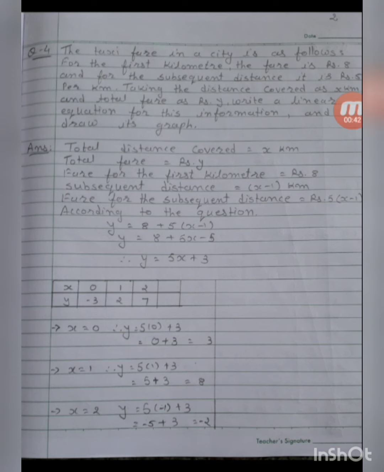First of all, we make the linear equation and then find out the solutions, and then we draw the graph. Here, answer: total distance covered is equal to x kilometer and total fare is equal to rupees y. Fare for the first kilometer is rupees 8. So subsequent distance is equal to x minus 1 kilometer. Fare for the subsequent distance is equal to rupees 5 into x minus 1. According to the question, y is equal to 8 plus 5 into x minus 1, and simplify it, and we will get y is equal to 5x plus 3.